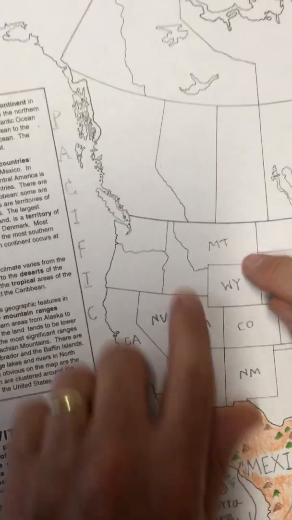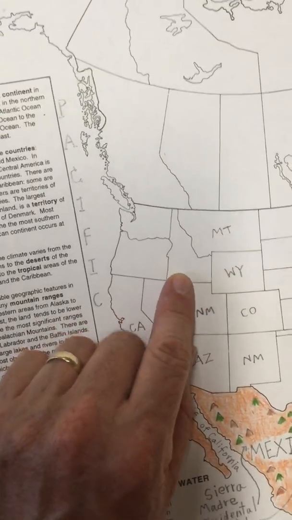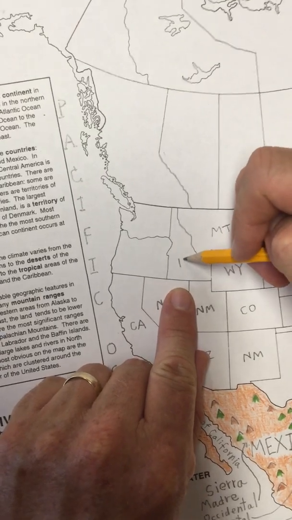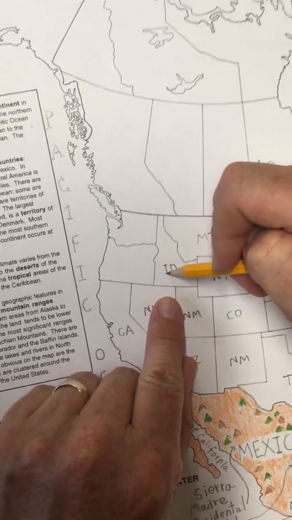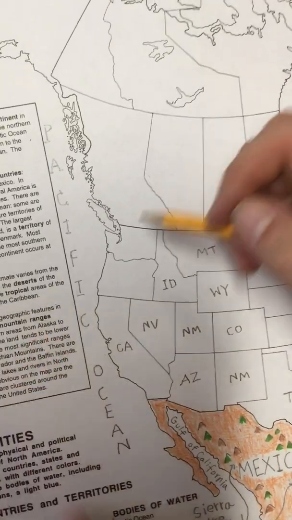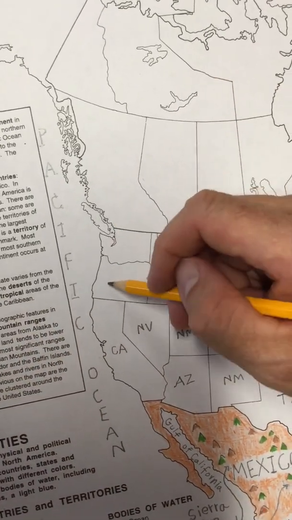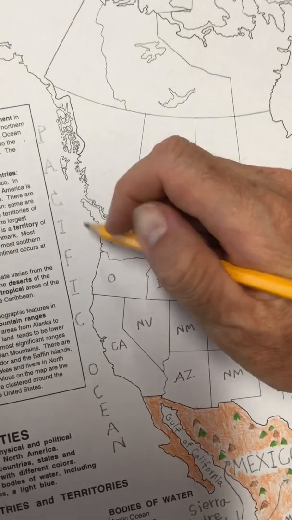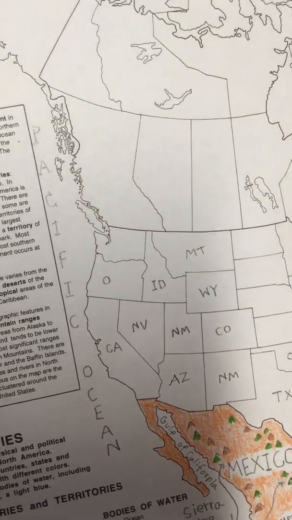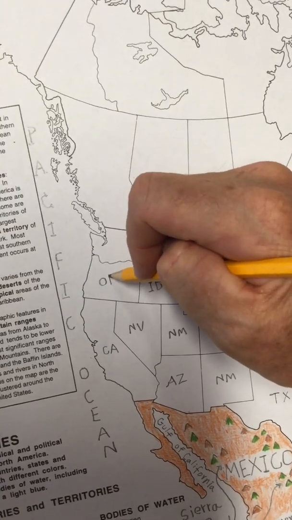I believe that is Idaho, which would be ID. Okay. I know this is Oregon. Let me double check, it's OR. OR for Oregon.